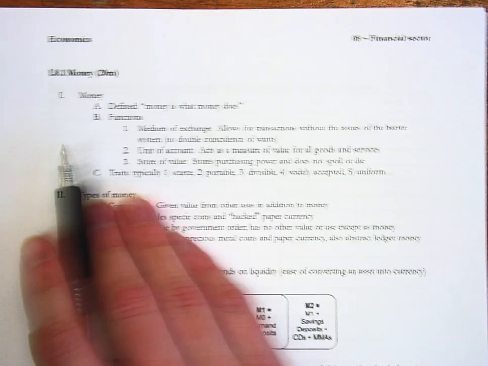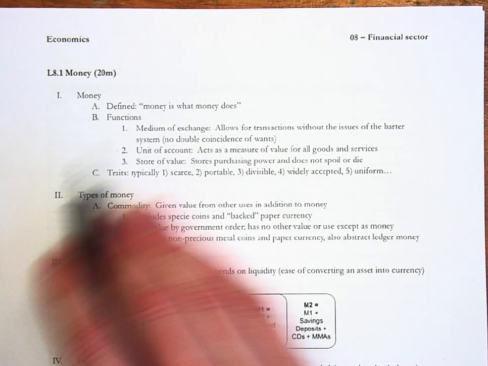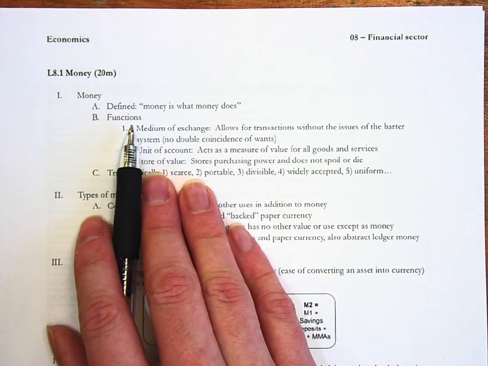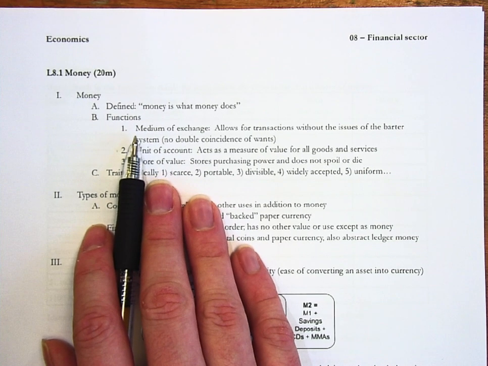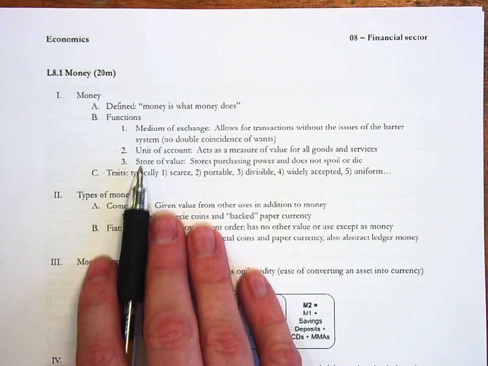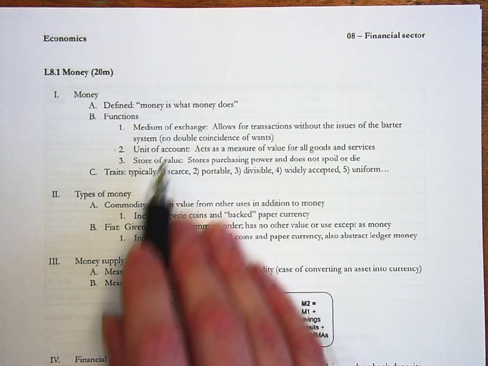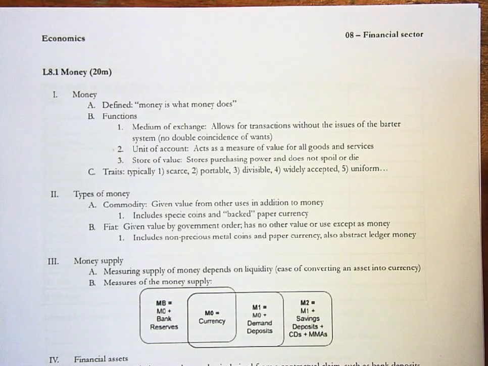So the simple definition of money is actually that it is what money does. Money is what money does. And so in order to define it, we have to know what it does. And generally, economists would say that if money fulfills the three functions, medium of exchange, unit of account, and store of value, then it's money. So anything that fulfills these three functions, and it has to do all three fairly well, counts as money.